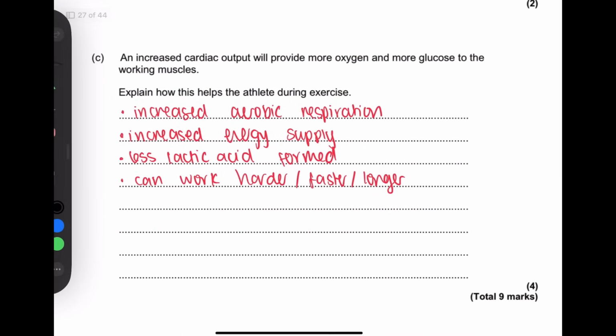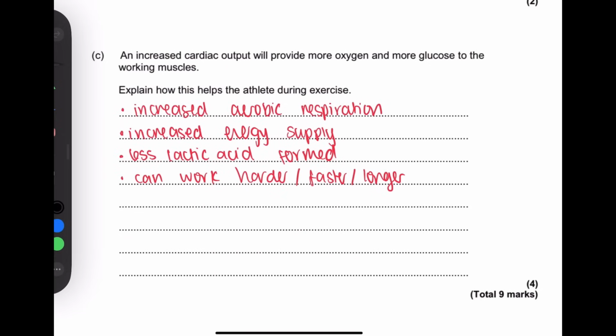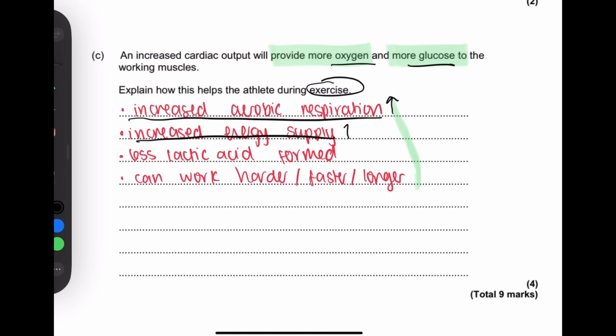C. An increased cardiac output will provide more oxygen and more glucose to the working muscles. So explain why this helps the athlete during the exercise. So when you see something to do with exercise, a really good rule of thumb is that you follow these answers no matter what the question is. So an increased cardiac output will provide more oxygen, more glucose. Oxygen and glucose, these are the reactants of aerobic respiration. This means there is an increased aerobic respiration, meaning increased energy supplies.